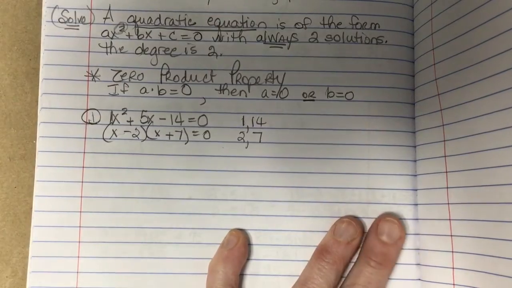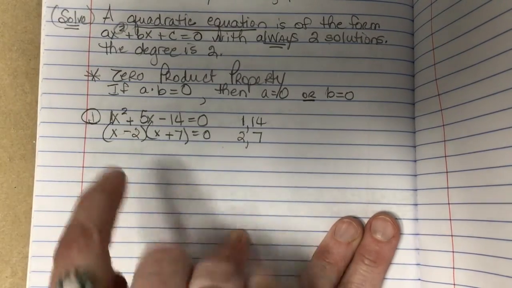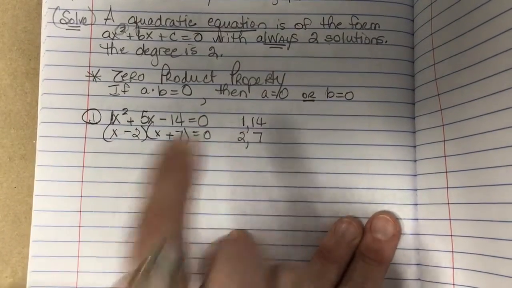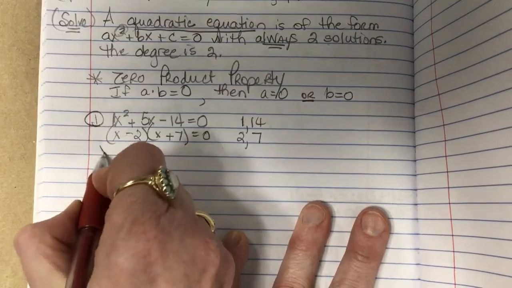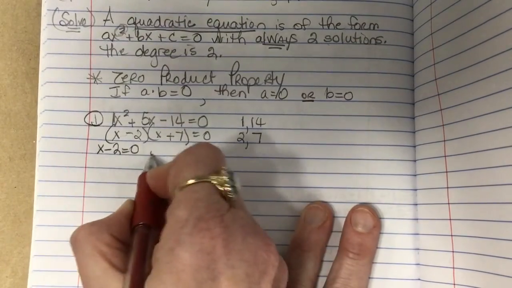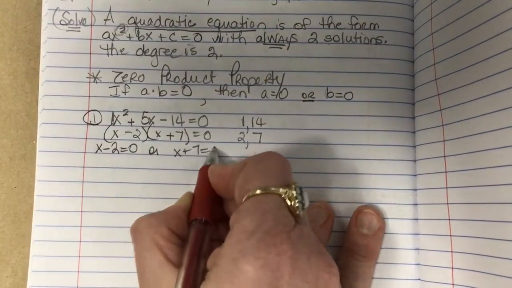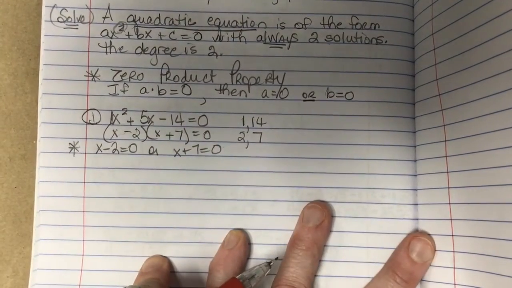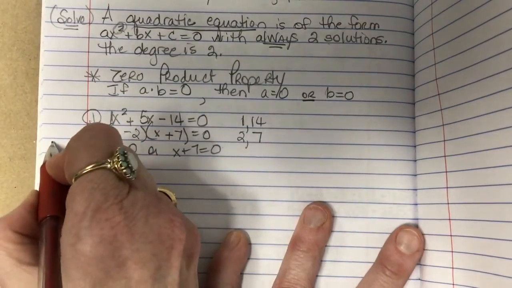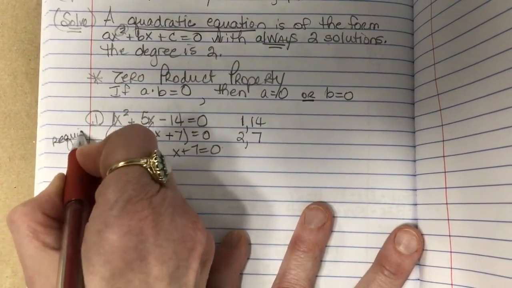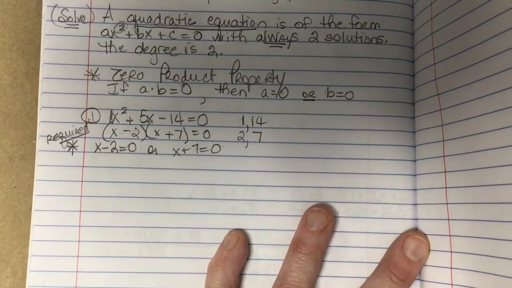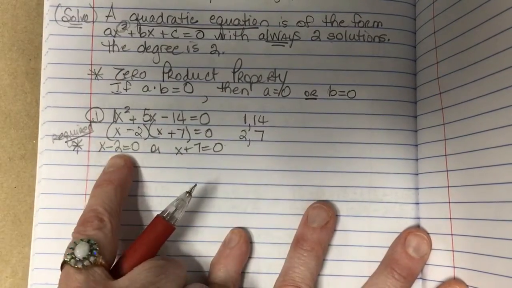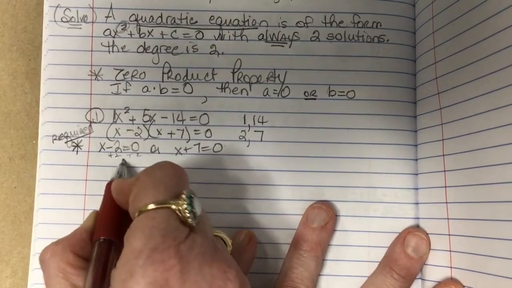Now, let's use our zero product property to find our answer. If 2 things are multiplied together and equal 0, then one of these has to equal 0. X minus 2 equals 0, or x plus 7 equals 0. At this point, this step is required. In this lesson, that's usually the only lesson I require it. This is required to show that step because people forget why it does what it does. And it's all back to this property. This is a linear, add 2, x equals 2.